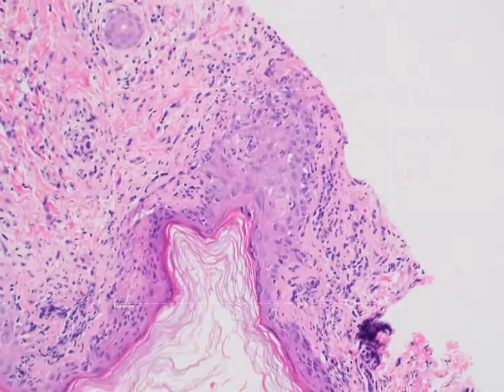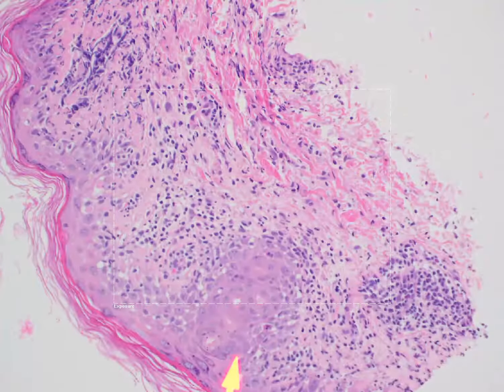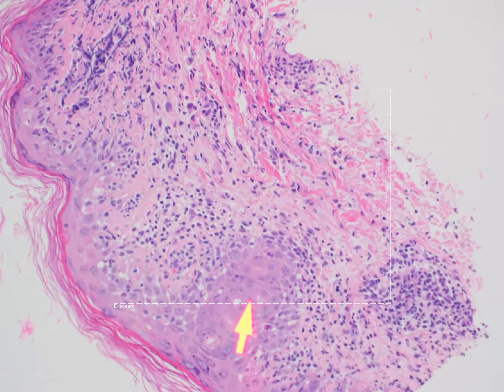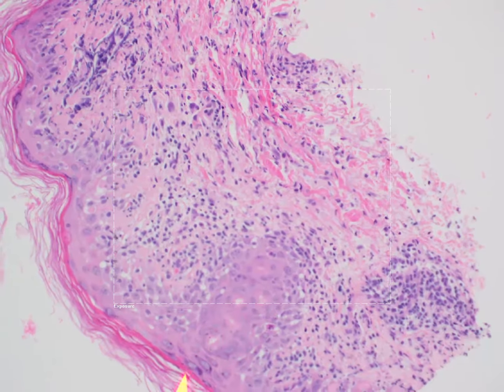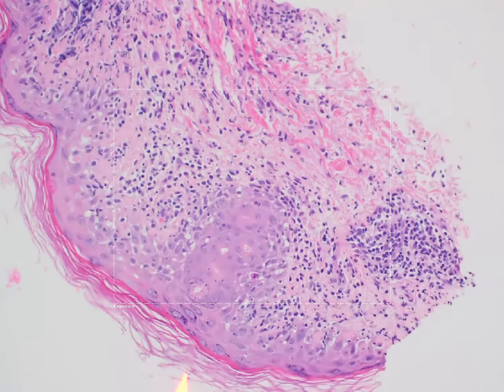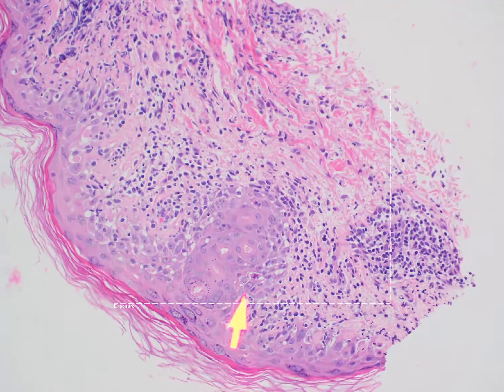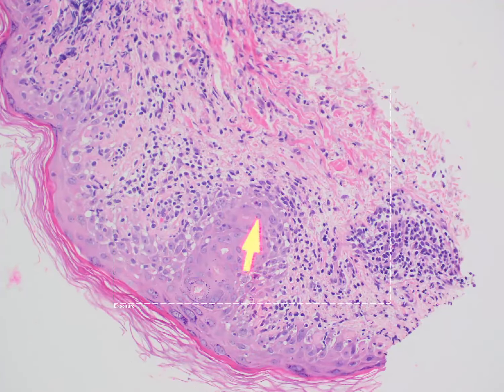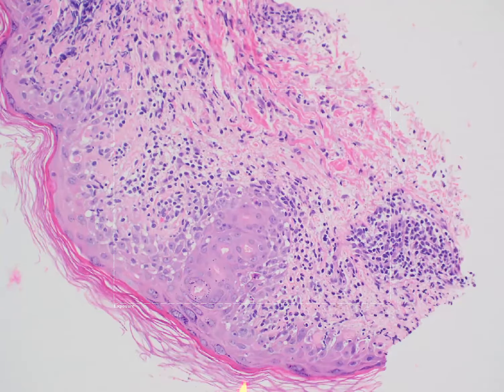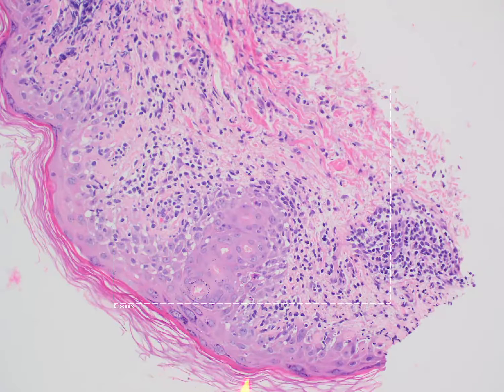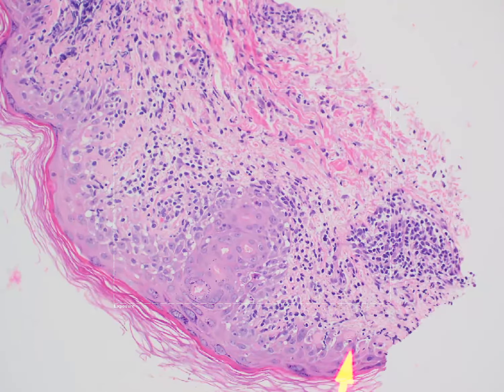One striking feature that I want to highlight is this is an acrosyringium. It's an eccrine duct that's winding its way up through the epidermis. And you can see that the vacuolar inflammation is involving this acrosyringeal structure with apoptotic keratinocytes as well. And that's a distinctive feature for graft versus host disease. So more of that vacuolar degeneration of the basal epidermis.